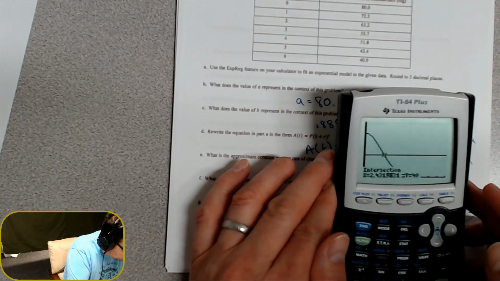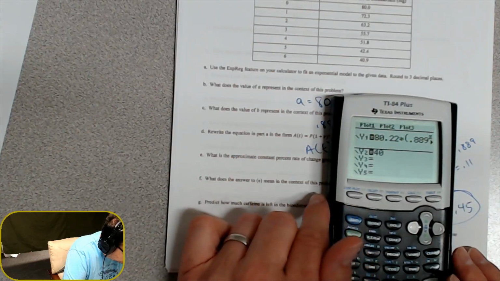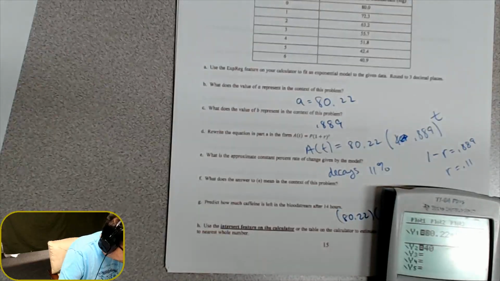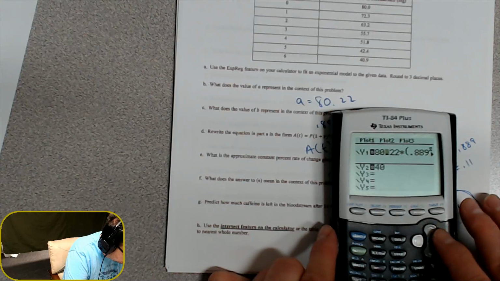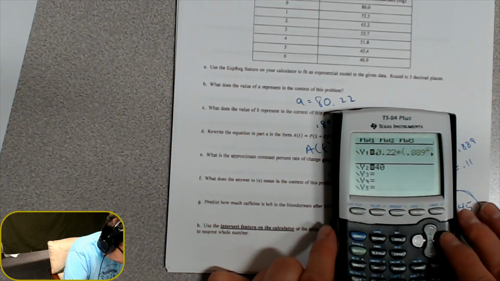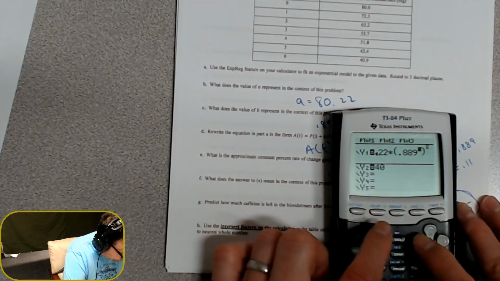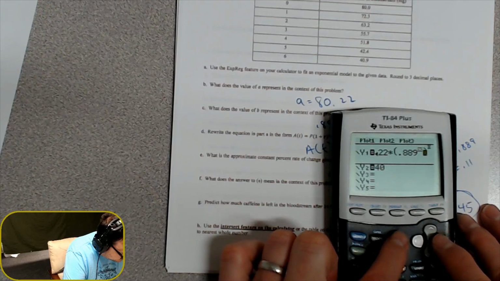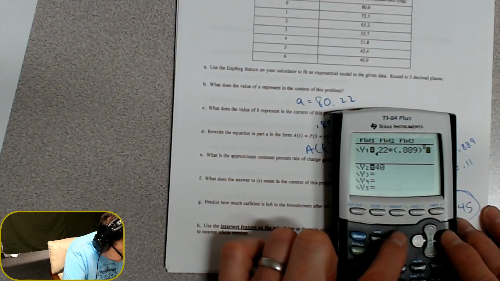It's 40 at 2. Wait a minute. That's not right. Did I enter the equation right? 80.22 to the x. No, that looks right. Hold on. Maybe I entered the equation wrong. Oh, I got 2 x's. Oh, no. Look at that. My mistake. I was like, that didn't look right. Let's delete that and try it again. There we go. To the x.